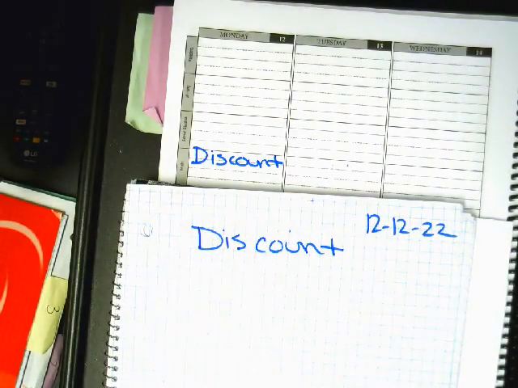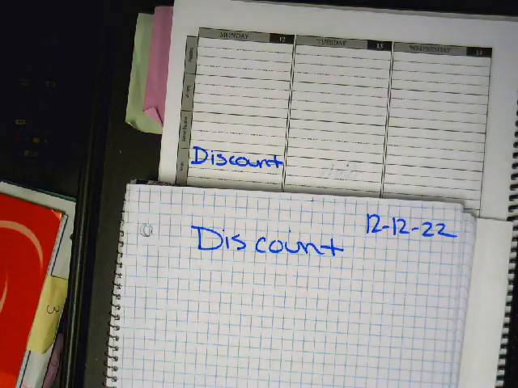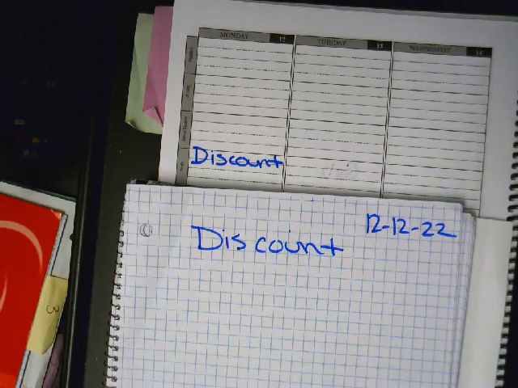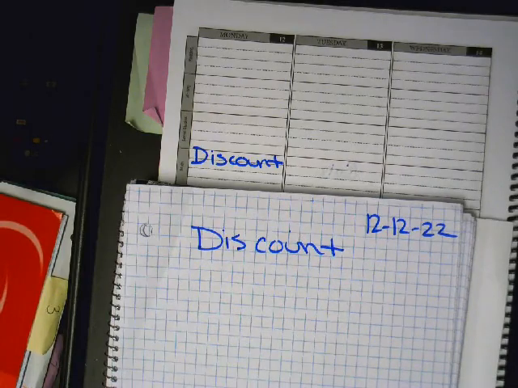Discount. Now, with discount, we are dealing with something that we deal with in everyday life. When we go to the store, we are all hoping that we get a discount. And it being a holiday season, discounts are everywhere.